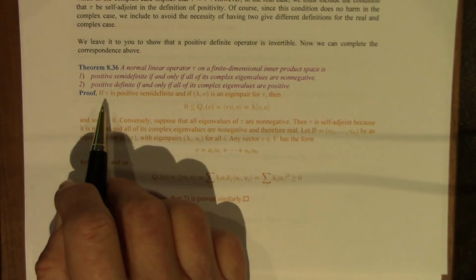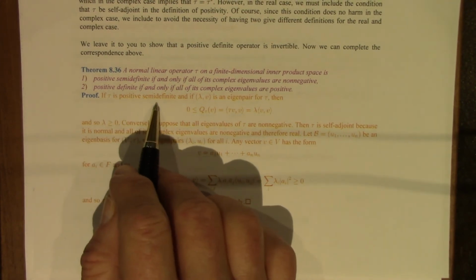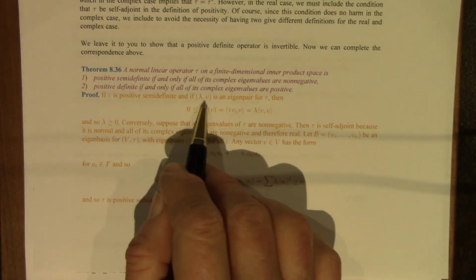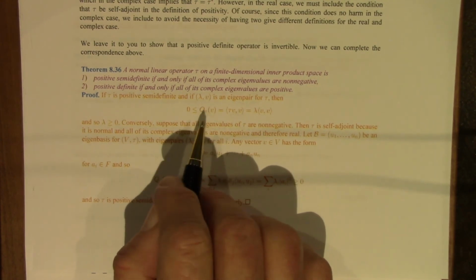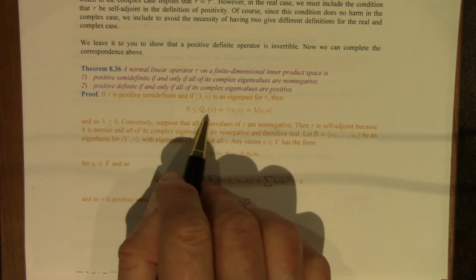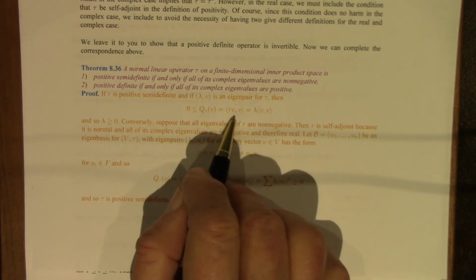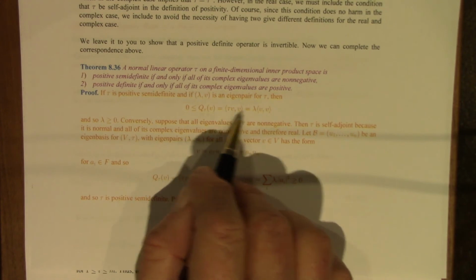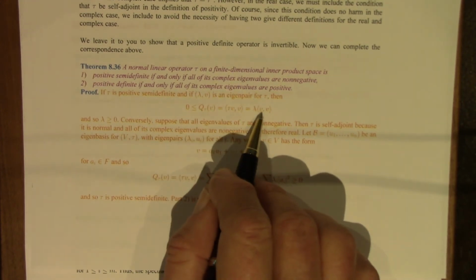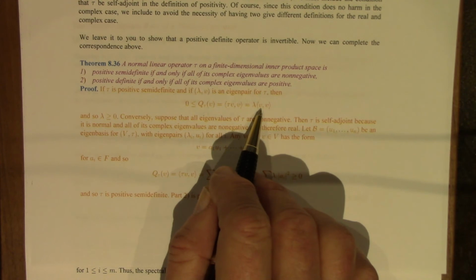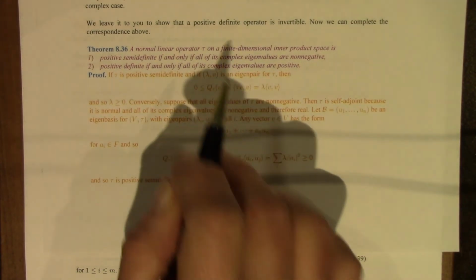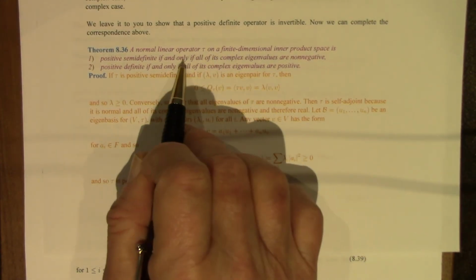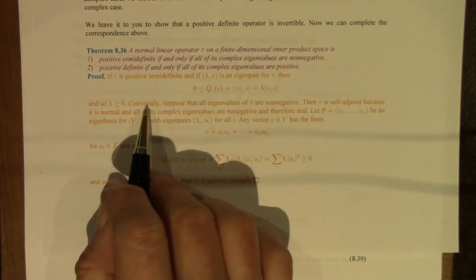As to the proof, if tau is positive semi-definite, and if we have an eigenpair for tau, then positive semi-definiteness is this condition. This is the definition of the quadratic form. Tau v is lambda v. V is non-zero because it's an eigenvector, and so this requires that lambda be non-negative. So that's one direction here. All the eigenvalues are non-negative.